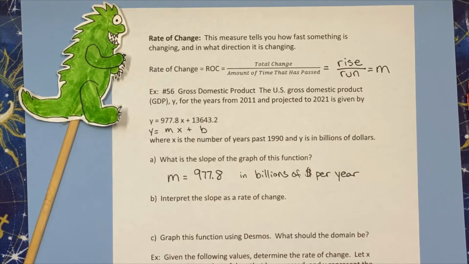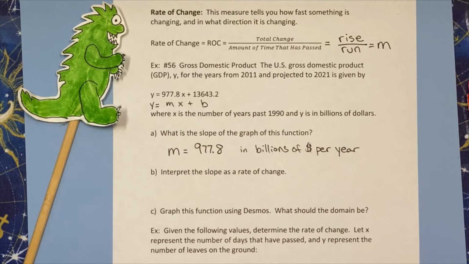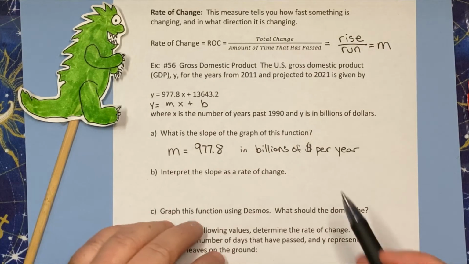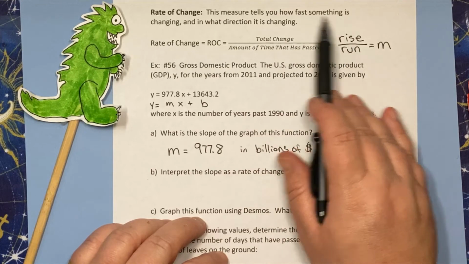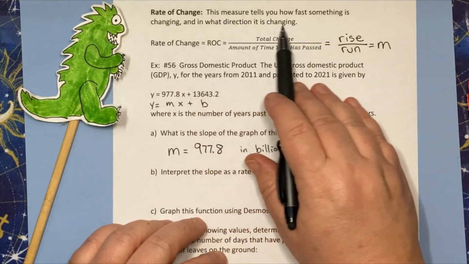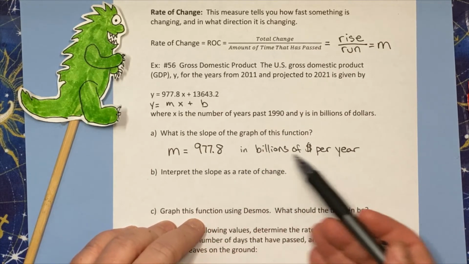Okay. Interpret the slope as a rate of change. So let's go back up here. I know this is a bunch of jargon and a bunch of words, and it's like, ugh. So what the heck is even going on? This measure tells you how fast something is changing and in what direction it is changing. Okay, so where does it say direction?